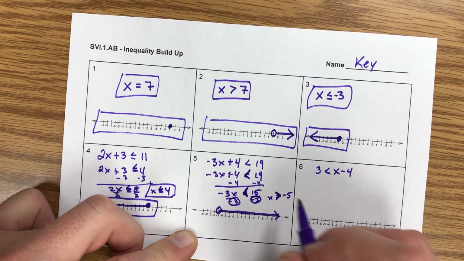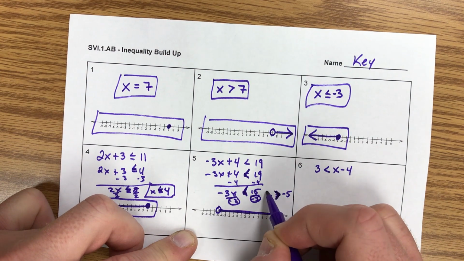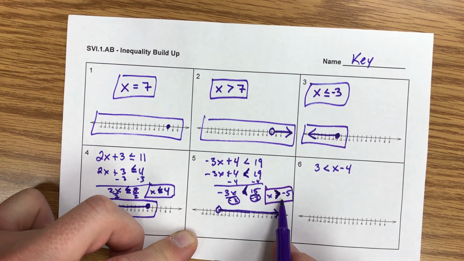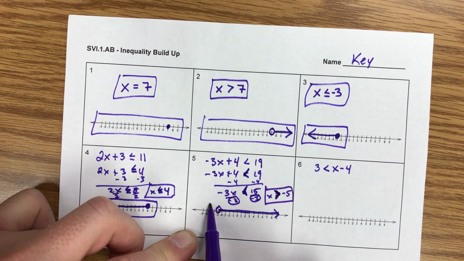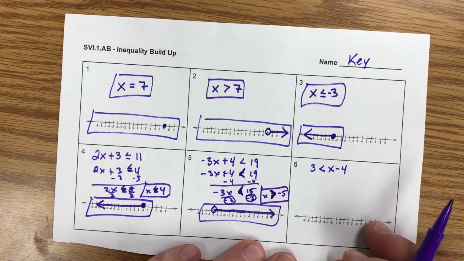But again, remember, as you're going through this, if you ever divide by a negative right here, this inequality has to turn around the other direction. So our algebraic way of saying it is like this, and our number line answer way of doing it is like this. Hopefully you're not having too many questions so far.